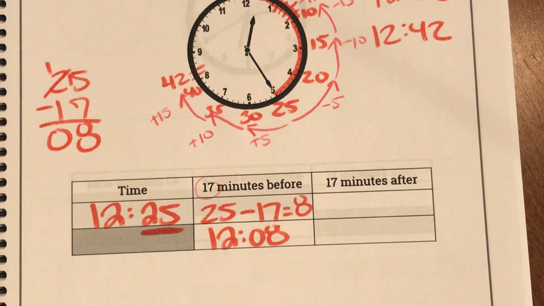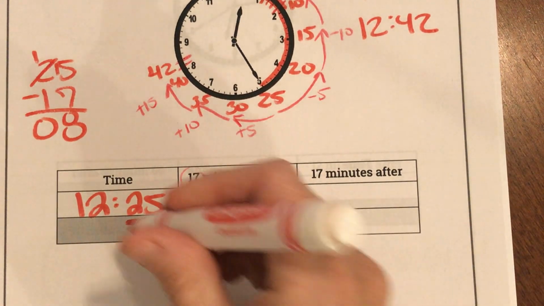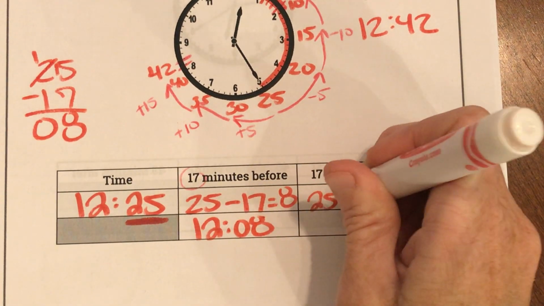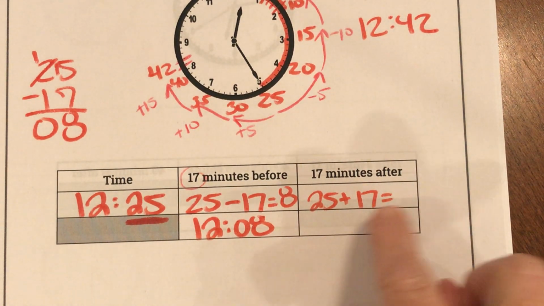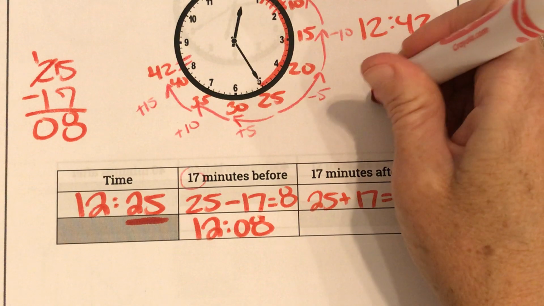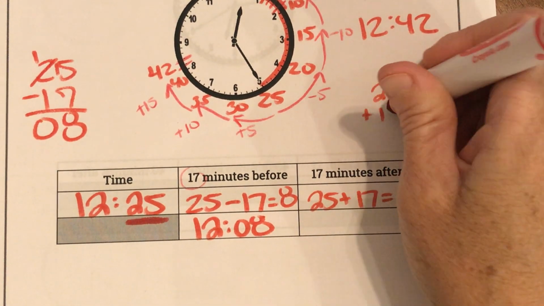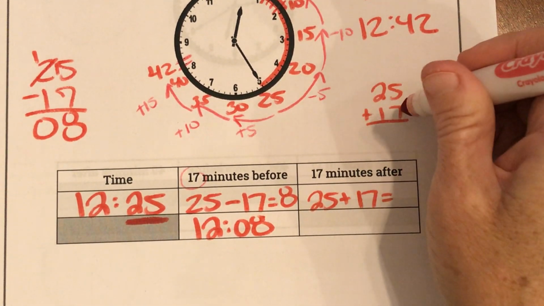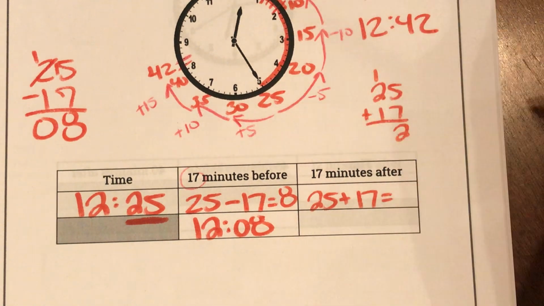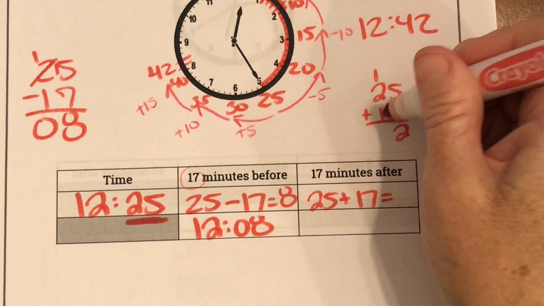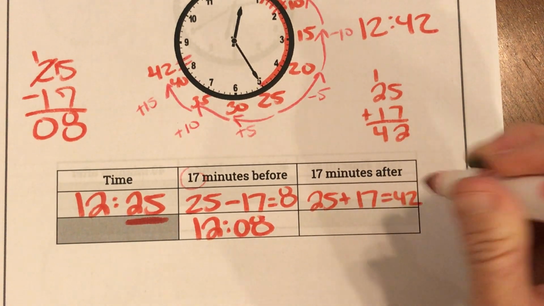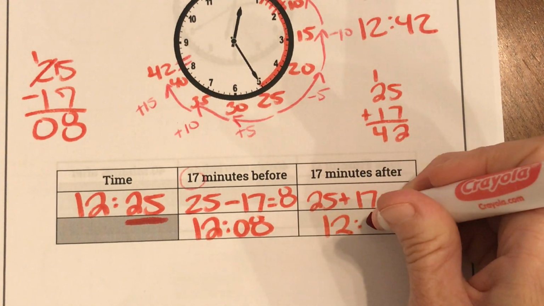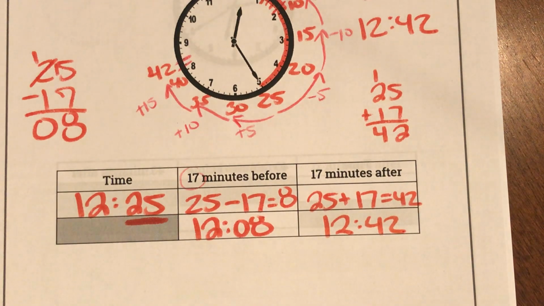Okay, what about 17 minutes after? That means I already had 25 minutes and I'm going to add 17 more minutes. And again, if I can't do this, I'm just going to do some work and try and figure it out on the side. 5 plus 7 is 12. 2 plus 1 is 3 plus 1 is 4. So I get 42. So I'm saying it's 12:42.